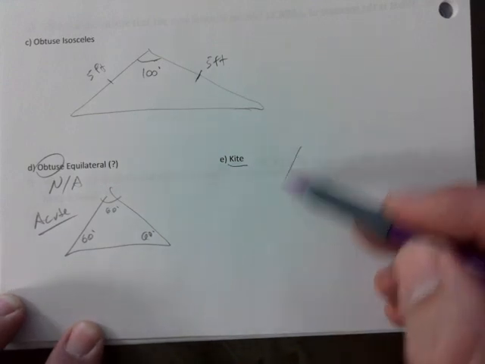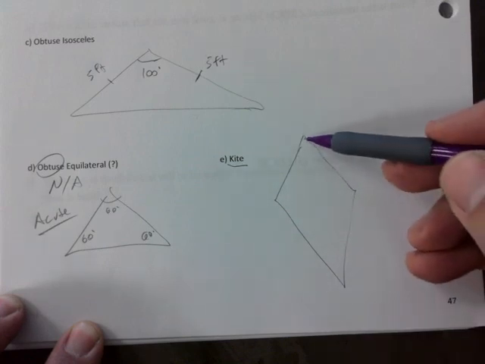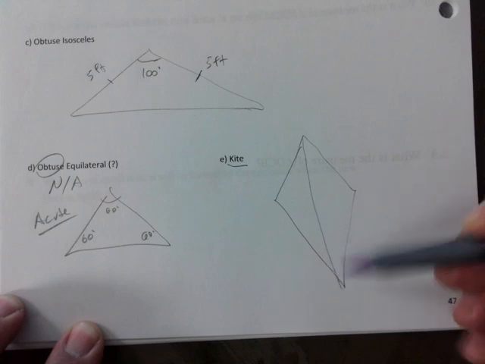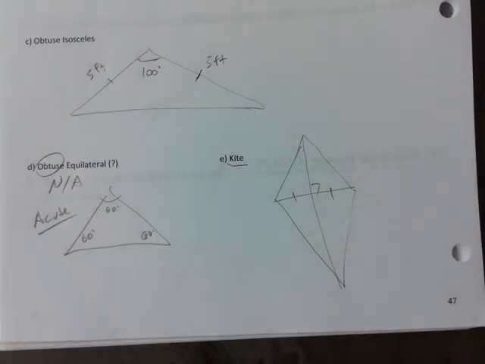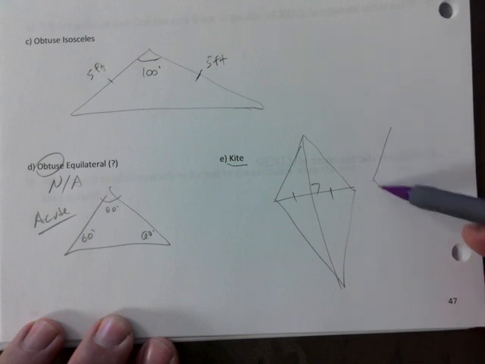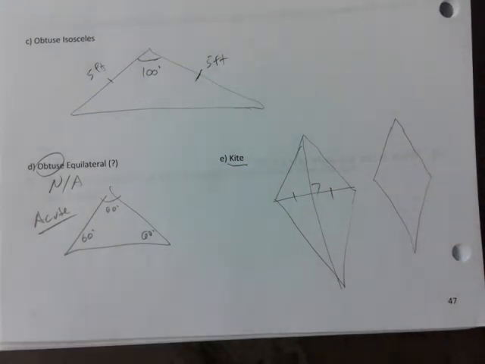A kite. You can talk about the diagonals meeting at a 90, and that the short one is bisected. That'd be good. You can also talk about, this almost looks like they're all the same. That would be a rhombus actually, right?